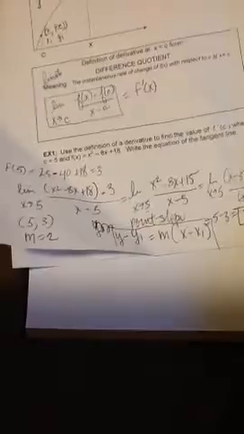Y'all know about the slope intercept form and all that good stuff, but this is the point slope form. And if I want to write the equation of my line using the point slope form, remember we know our point is 5, 3, and our slope is 2.